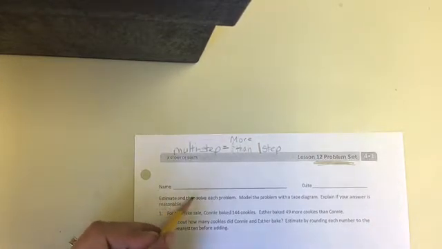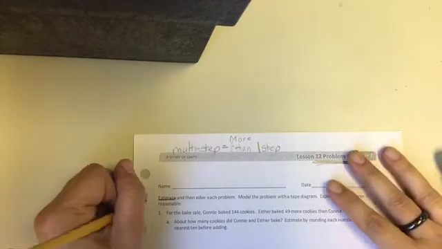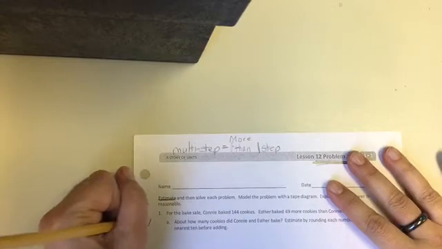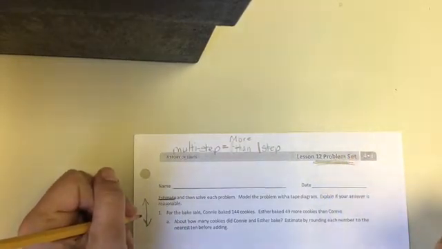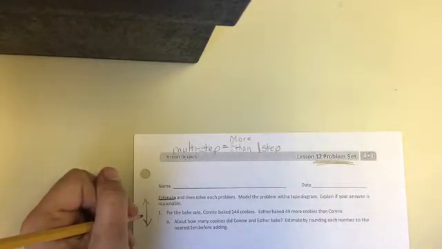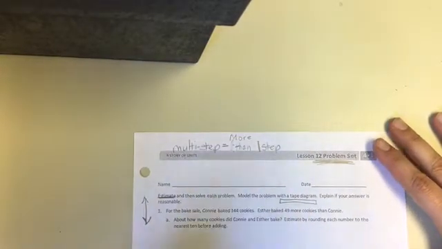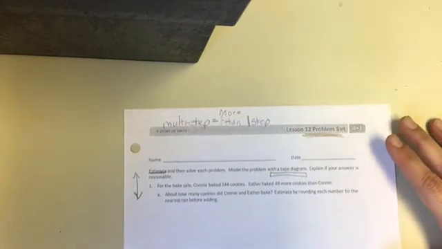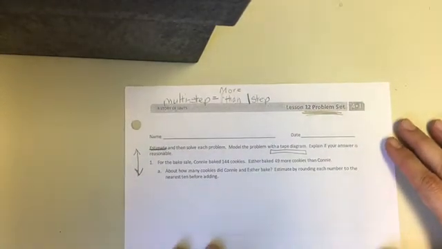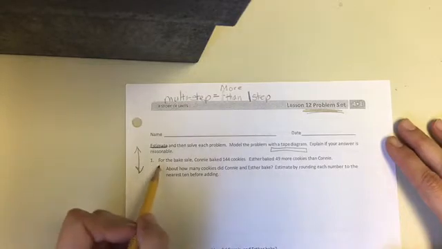It says estimate and solve each problem. Estimate. Well, I know that I've been estimating already using either my strategy of my number line or the strategy of figuring out what my bossy neighbor is trying to tell me. Estimate and then solve each problem. Model the problem with a tape diagram. So remember, a tape diagram looks something like that. Explain if your answer is reasonable. So reasonable means, does it even make sense? All right, here we go.